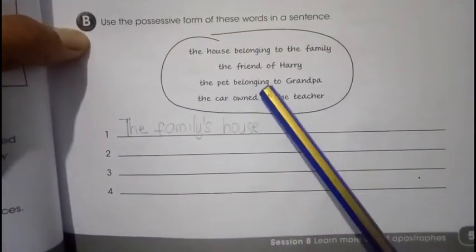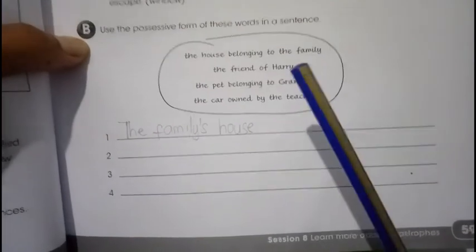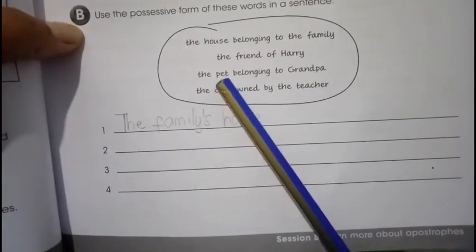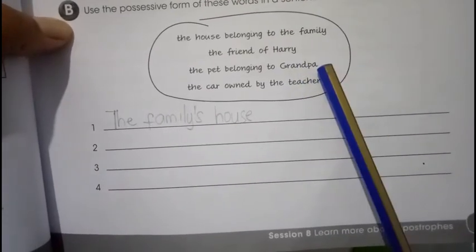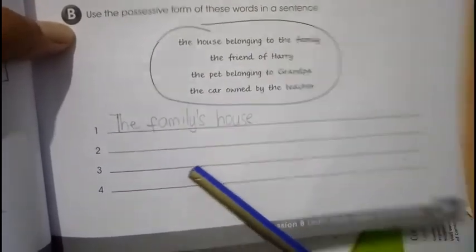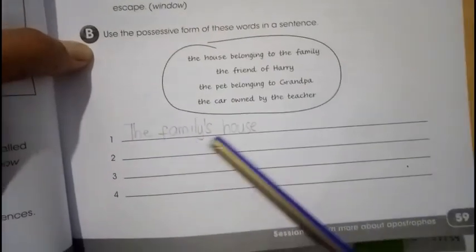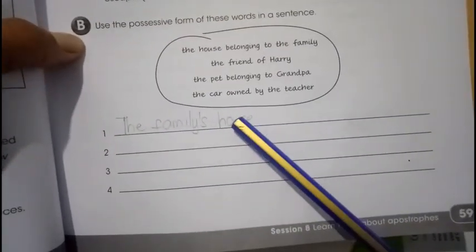Third, the pet belonging to grandpa. What are we talking about here? We're talking about the pet. To whom does it belong? It belongs to grandpa. So how do you write it in possessive form? It should look like this, okay? It should look like the example I wrote for number 1.